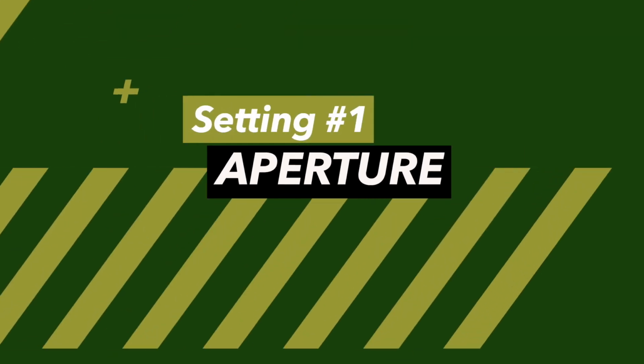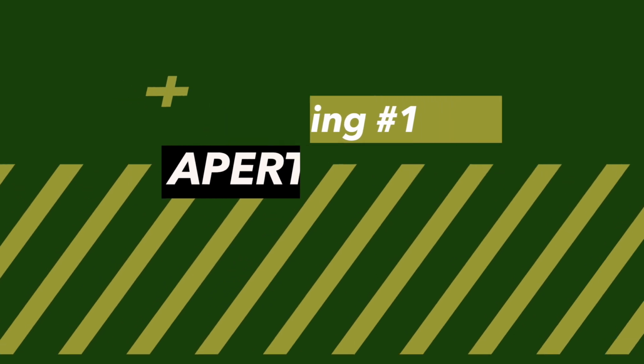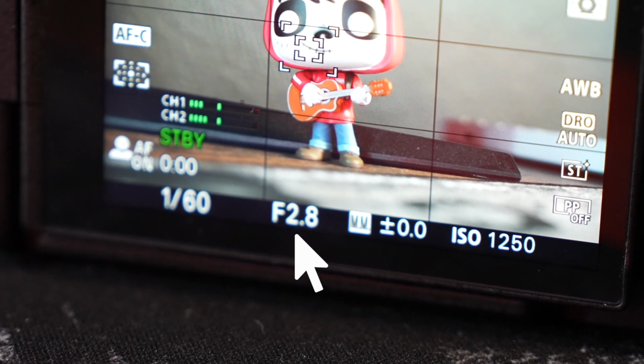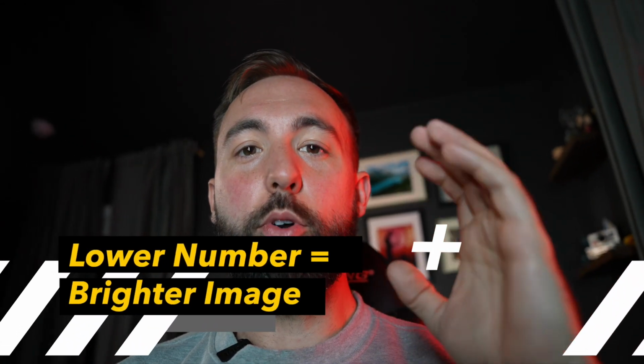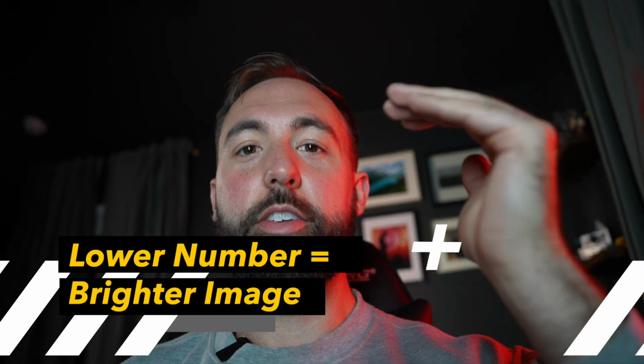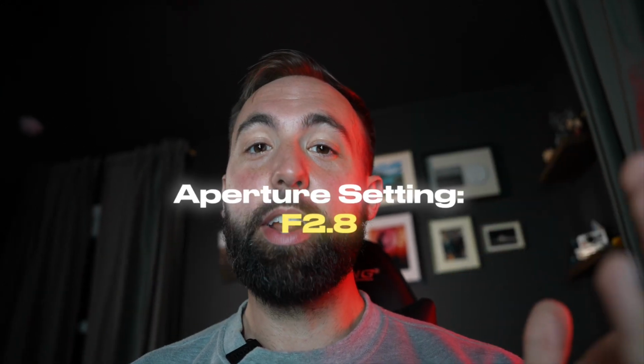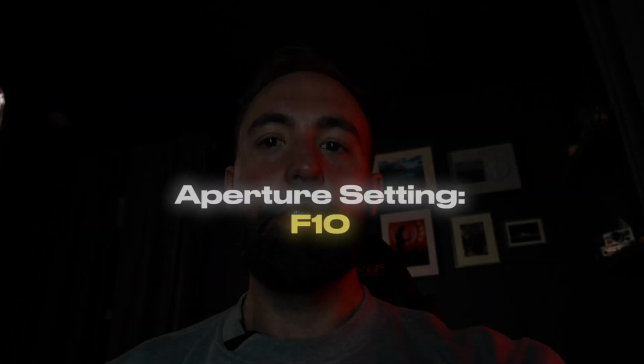The first thing that contributes to exposure, and my personal favorite, is aperture. So you'll see on your camera, there's a little F. All you need to know is that the lower that number, the more light that your camera gets and the brighter the image. So I'm shooting at f2.8 right now, which means that it is getting the most amount of light and it's gonna be a brighter image. If I change it, you can see it gets darker.